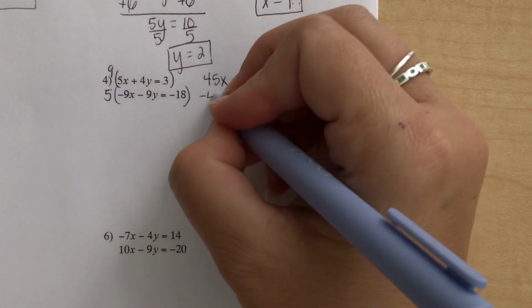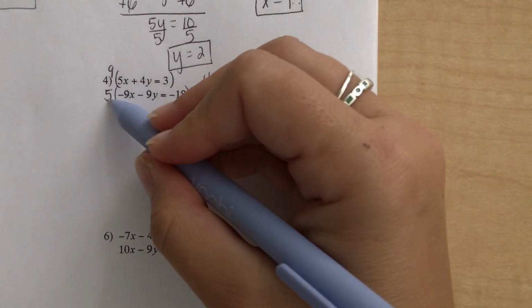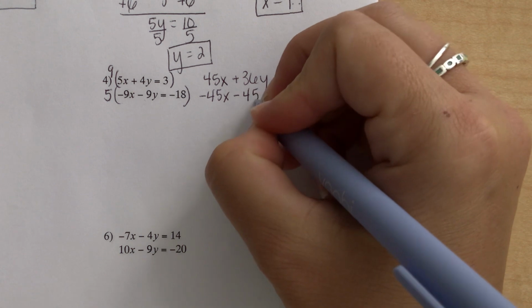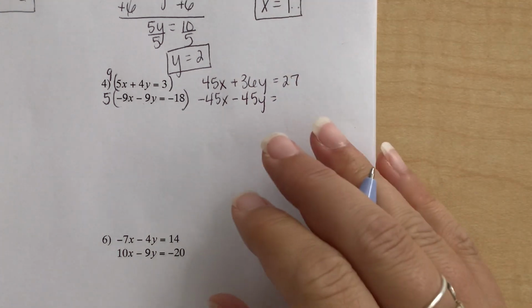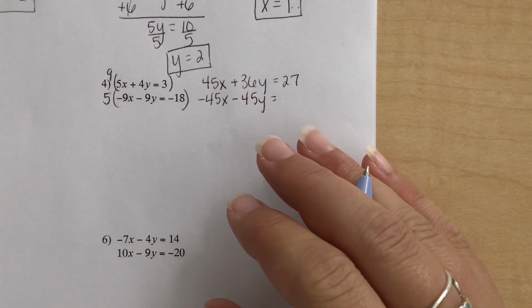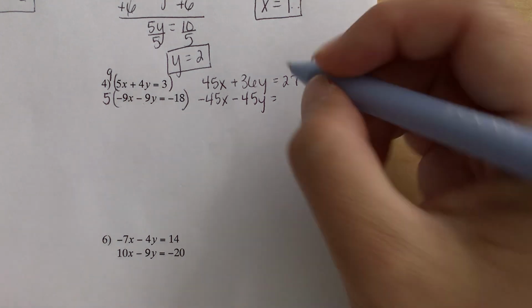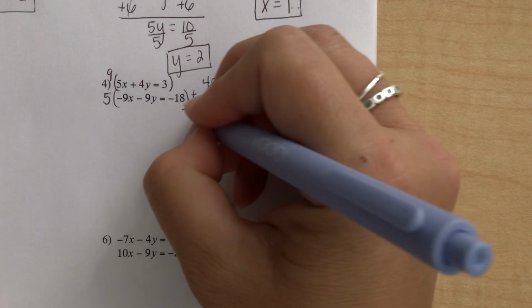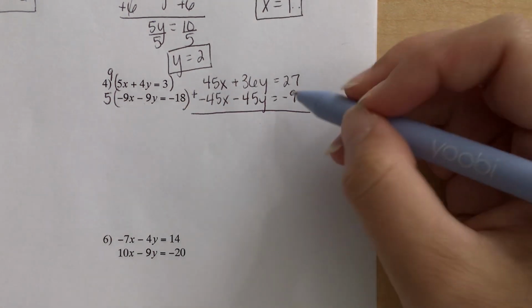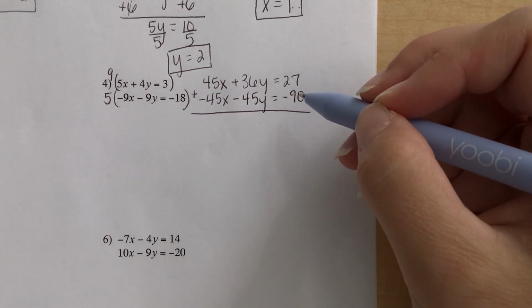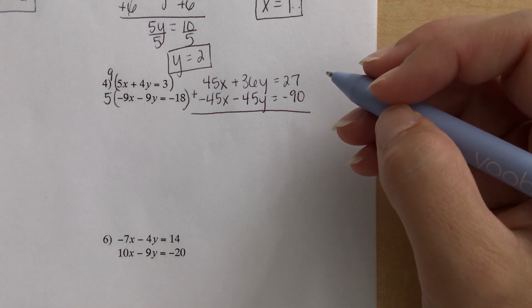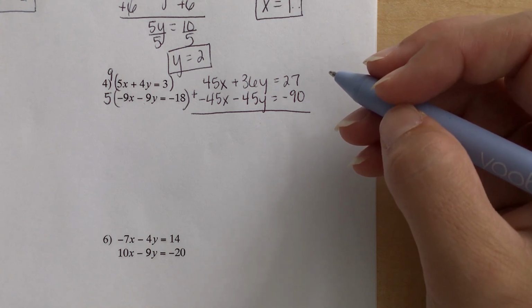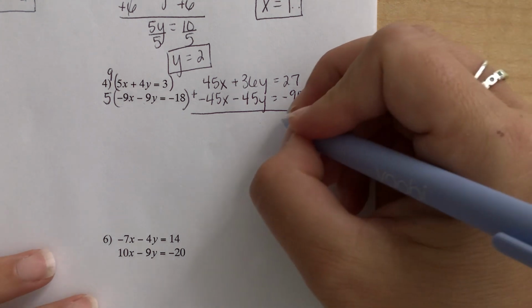5 times negative 9 is negative 45x. 5 times 9 is negative 45y. And 5 times 18, let me figure that out real quick, is 90. I'm sorry, negative 90. And just like before, we're going to add these up. So now I have negative 90 plus 27. And that gives me negative 63.